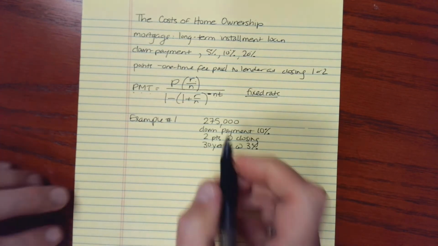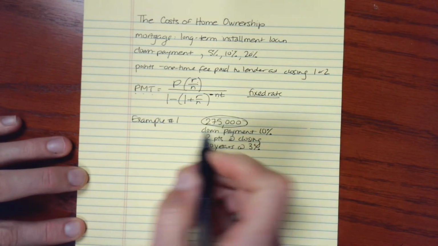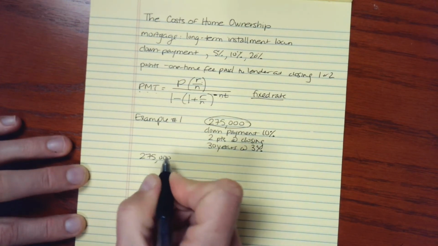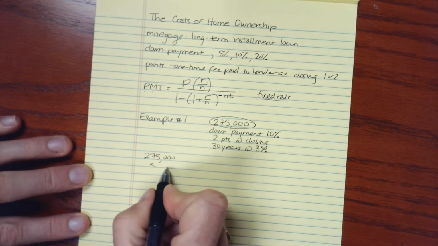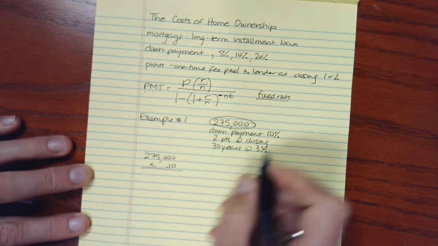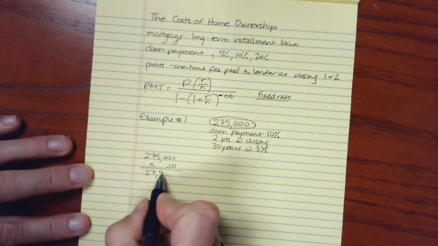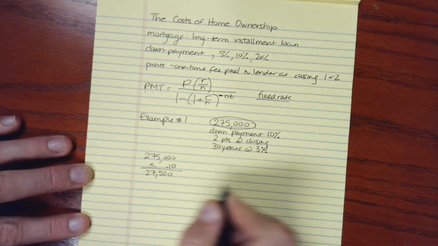Okay, so first of all, let's figure out what our down payment is going to be. So 275,000 times 10%, so 0.1. Actually that's pretty easy. We can just move the decimal place. So that'll be $27,500. So that's our down payment.